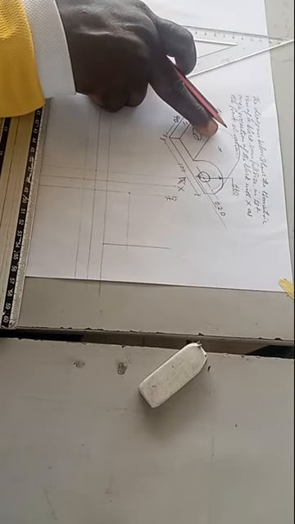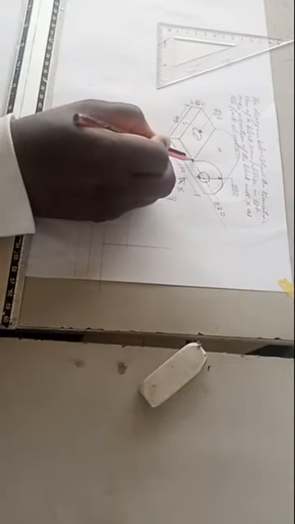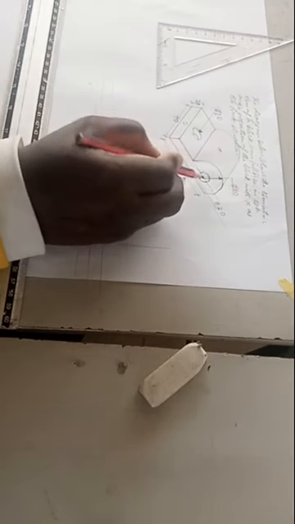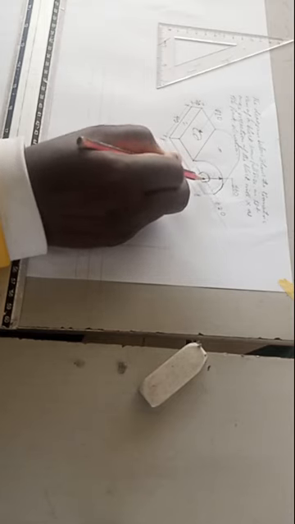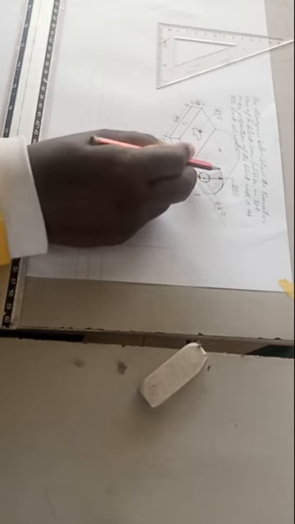And what will be the height of the rectangle? The height will be from here to the top. According to this, this is diameter 60. It means that from here to here is 60, if that is the diameter. Now the height will be the radius. So the height will be 30.